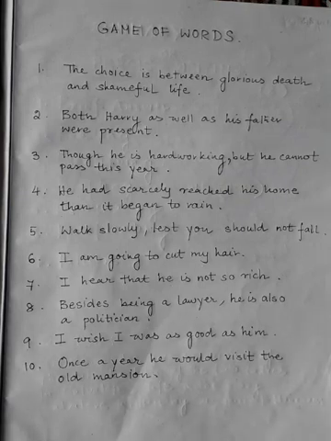Number six. I am going to cut my hair. If you are saying that to anyone, you are saying it wrongly. So how should you say it? You should say it like, I'm going to have my hair cut. So you have to introduce the word have. So the sentence will be like, I'm going to have my hair cut. Next time you're telling about cutting your hair, please remember.